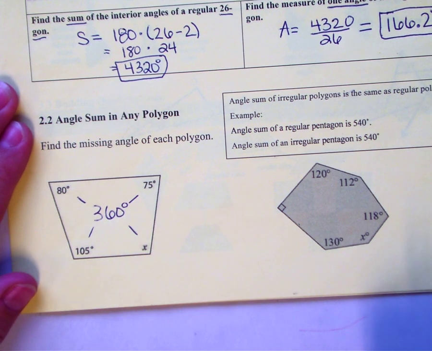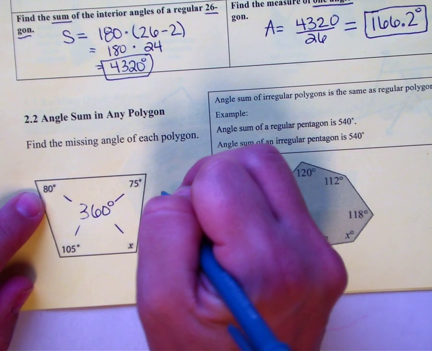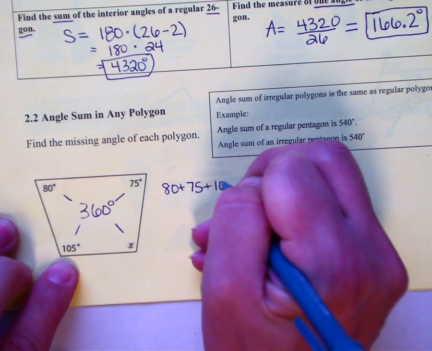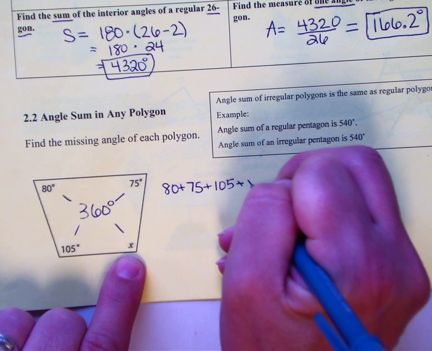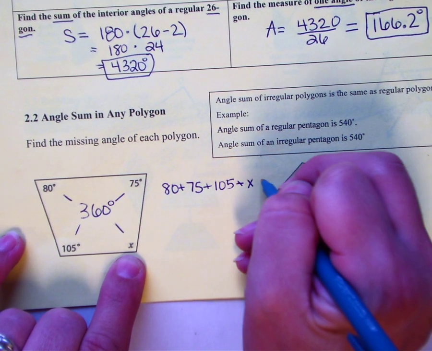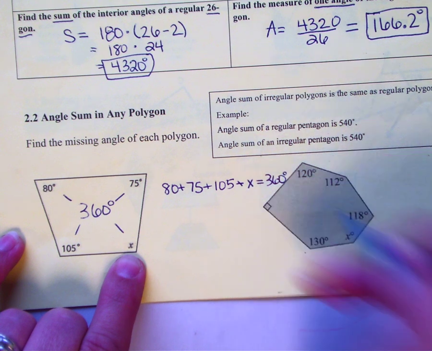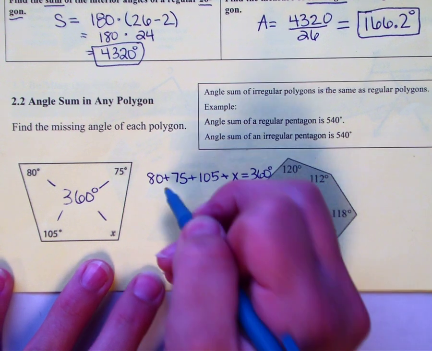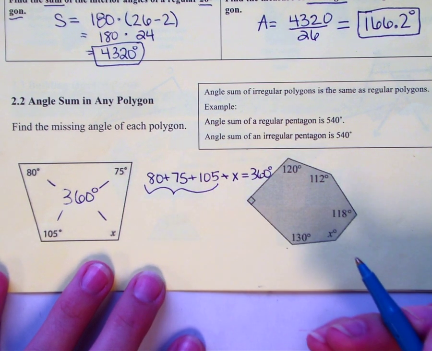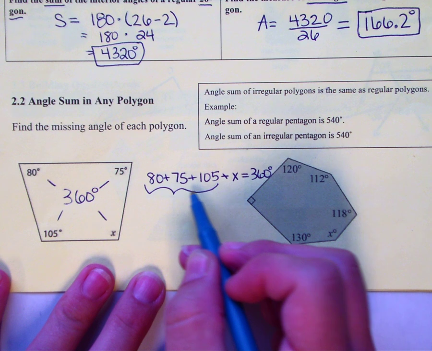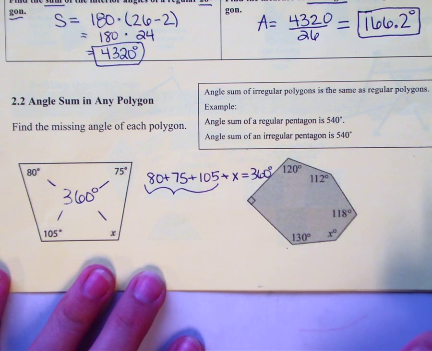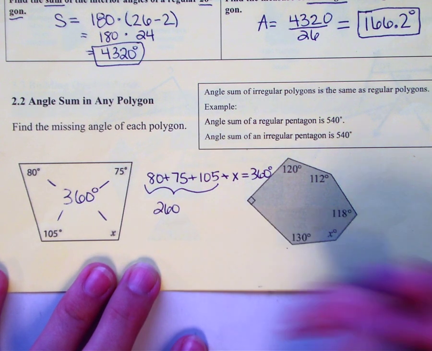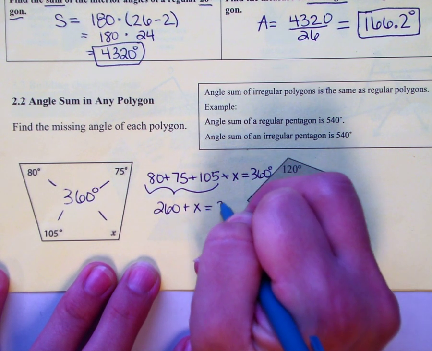So what I can do is write an equation for this. I can say 80 plus 75 plus 105 plus x, those all together should equal 360 degrees. So the total of them should be 360. What I want to do then is add up the three that I know: 80 plus 75 plus 105. When you add those up, that should make 260.